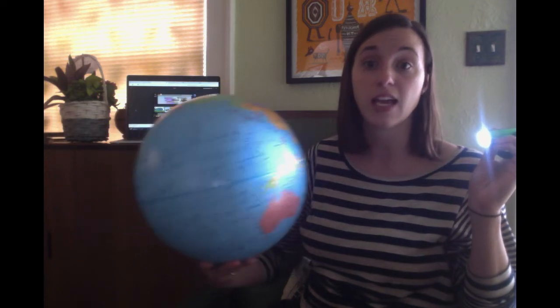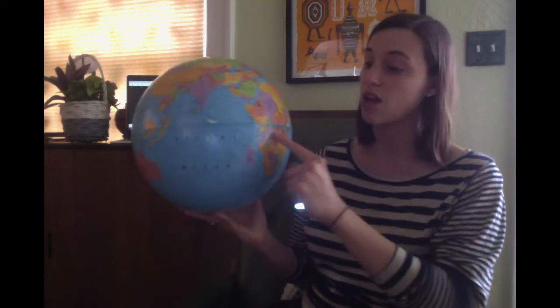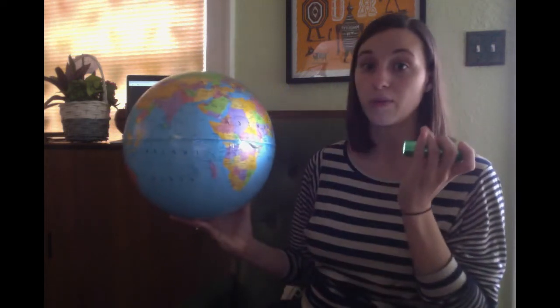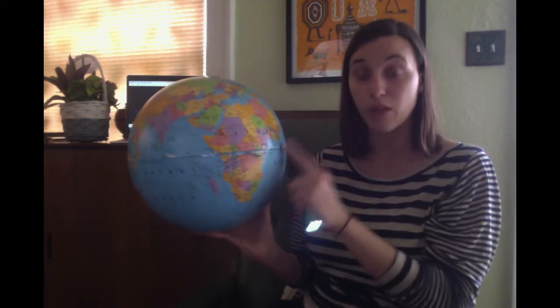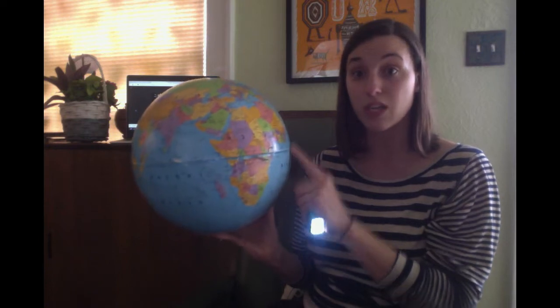And that's because as the sun, I'm going to pretend like my flashlight, shines on the earth as it rotates around each day, most of the light and heat hits along this middle part of the globe. You can even see that's what's lighting up. And that's because that's the part of the globe or the earth that sticks out the most. On the very top and the bottom, the least amount of light and heat is going to reach, and so it's going to be very cold there.